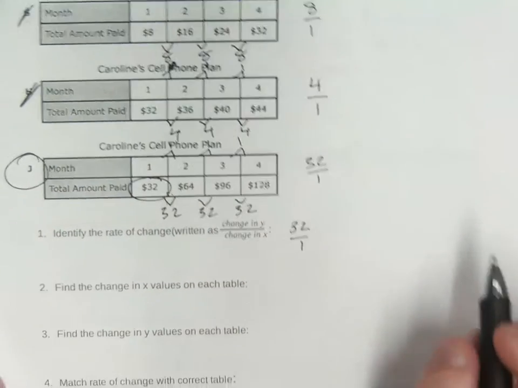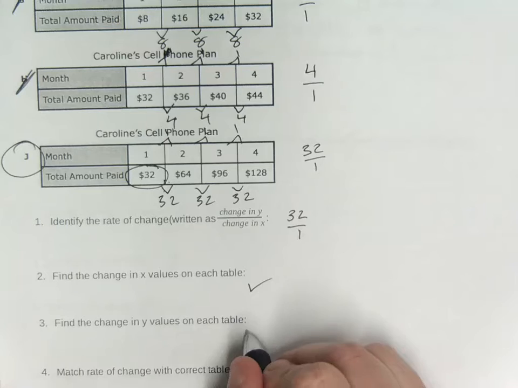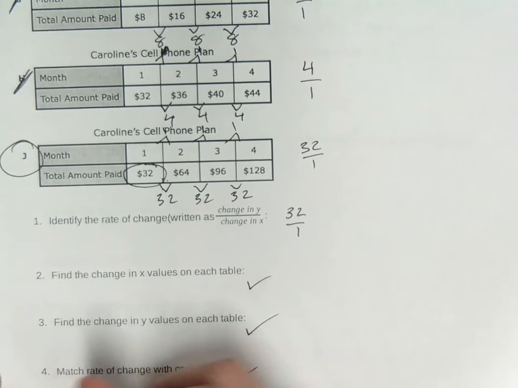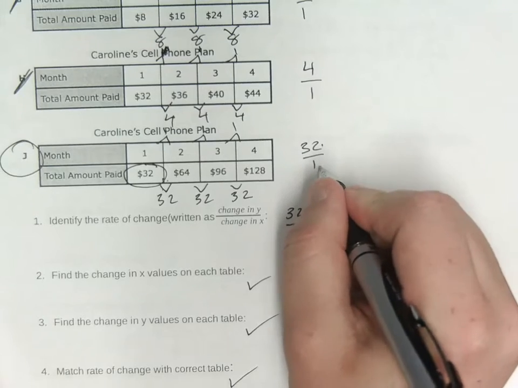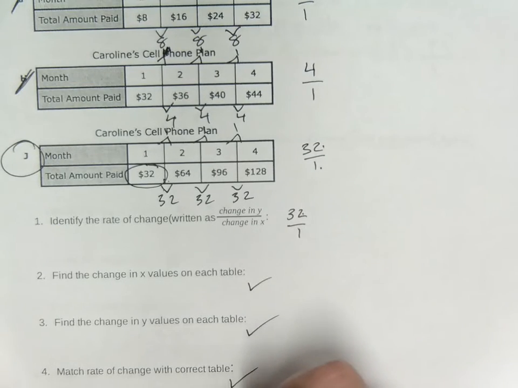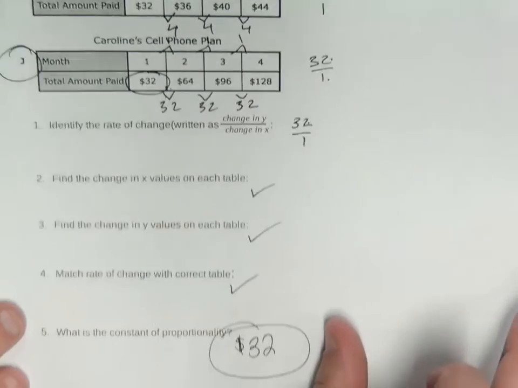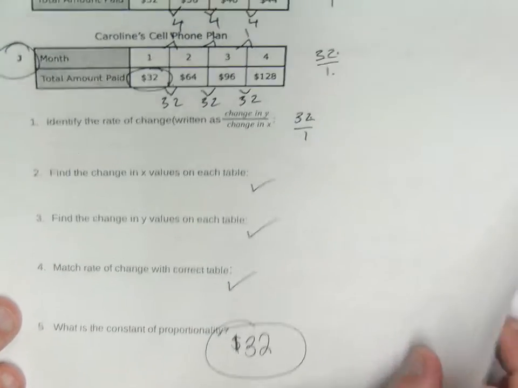So it would be J. So we found our change in x, we found our change in y, we matched our rate of change, and my constant of proportionality is y over x, which is the rate of change, which would be $32 here. Okay? And that's all there is to it, guys.